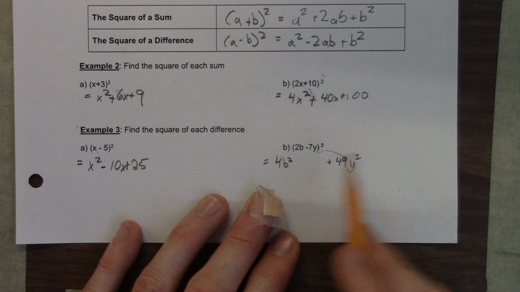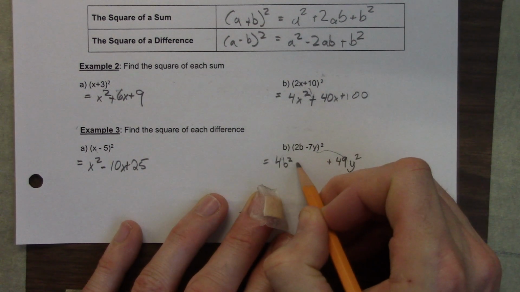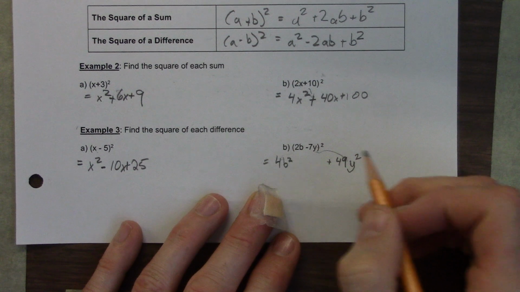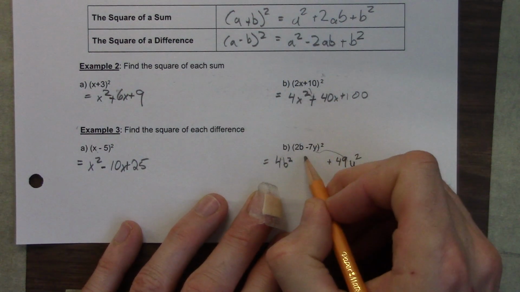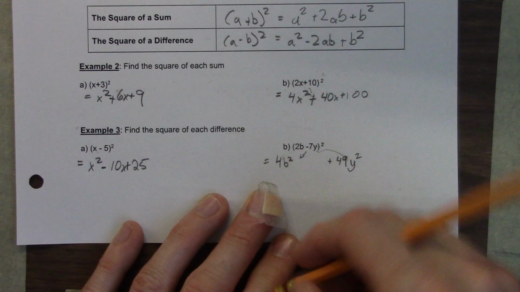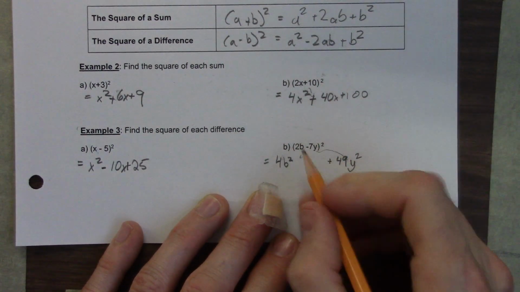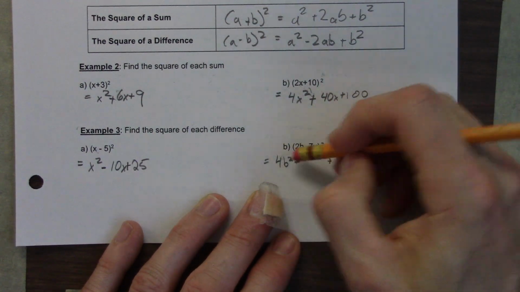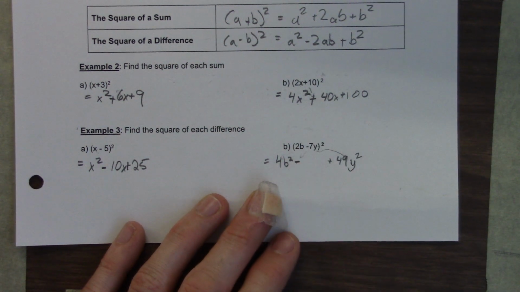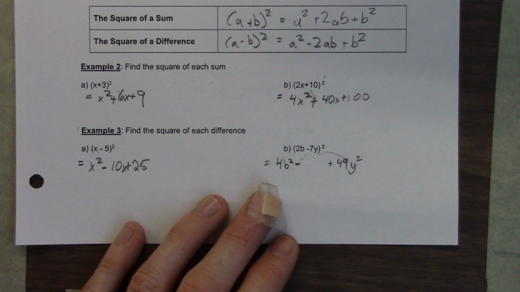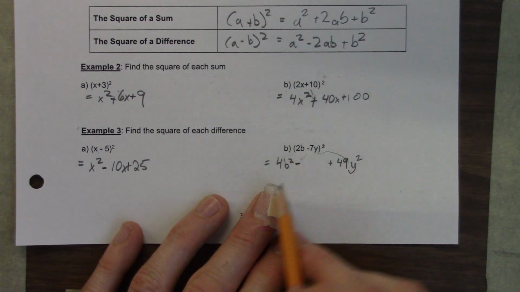All right, what do I do next? I know this is going to be, what sign is this going to be, negative or positive? No, it's always this sign. You bring down the negative. So it's negative here. Now, 7 times 2. 14, yeah, and b and y.